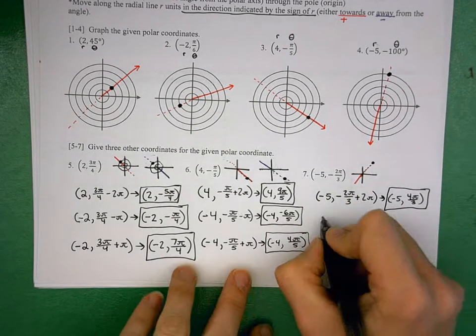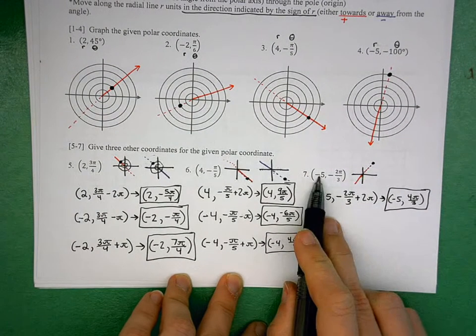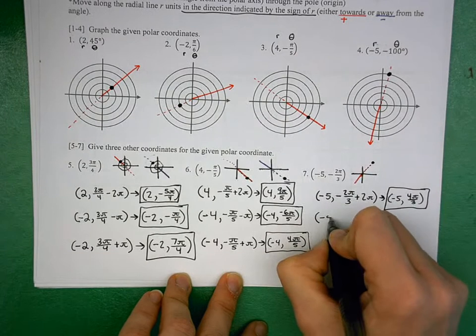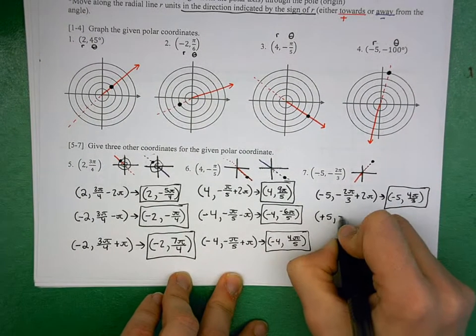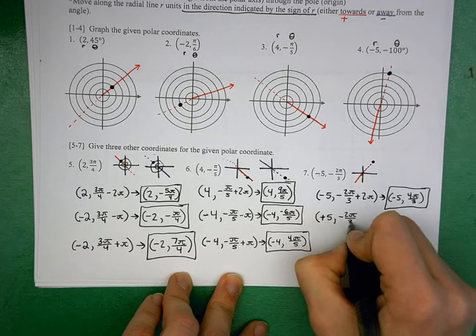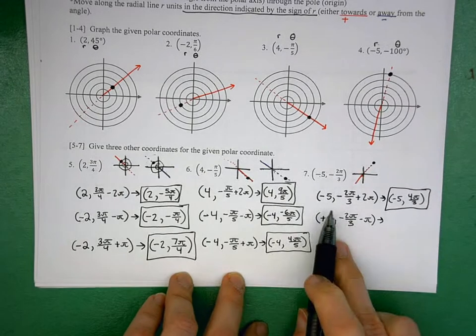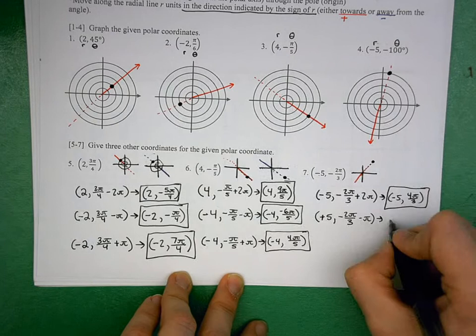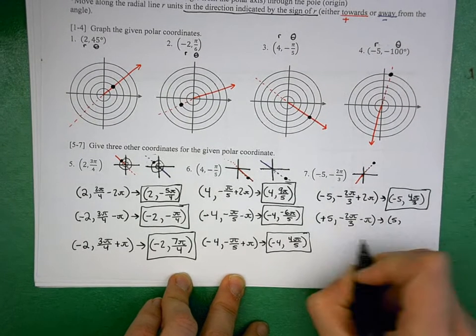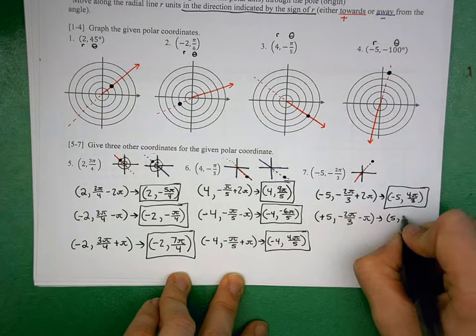Okay. Next up we have negative r. Well, our r is negative 5, and if I multiply that by a negative, and then my theta minus pi. Well, negative times my original r of negative 5 would be positive 5. And then negative 2 pi over 3 minus pi is negative 2 pi over 3 minus 3 pi over 3, which is negative 5 pi over 3.